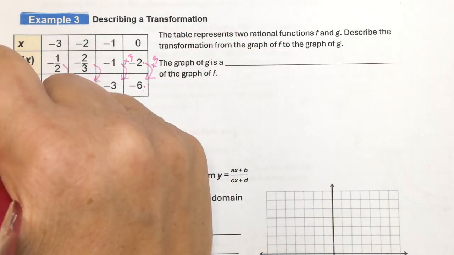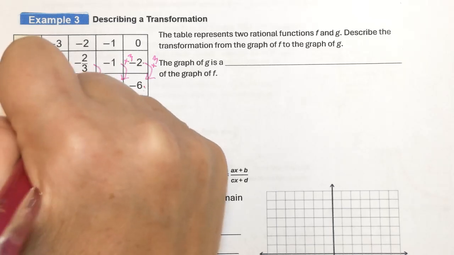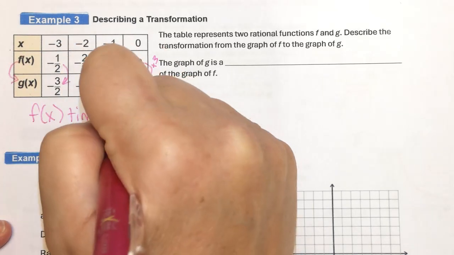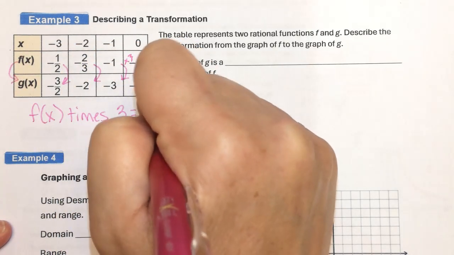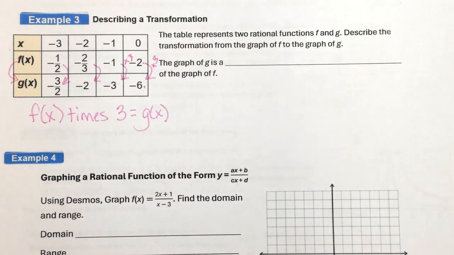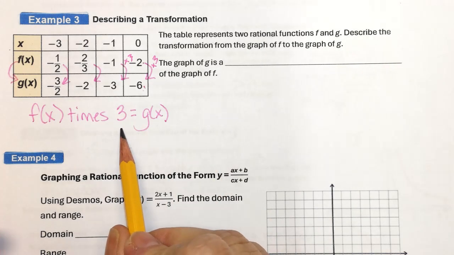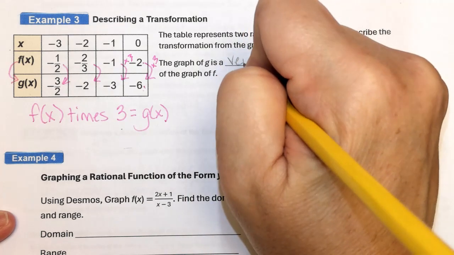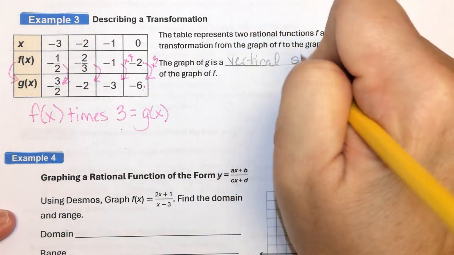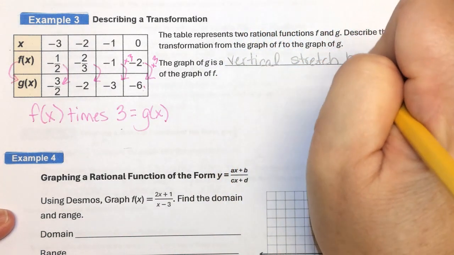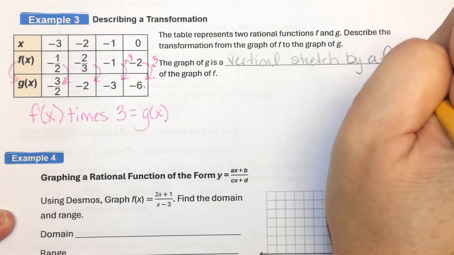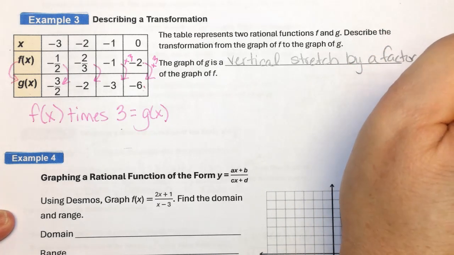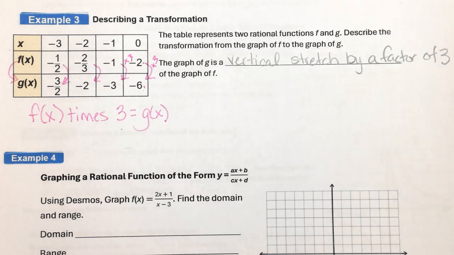So f of x times 3 equals our g of x. So what type of transformation uses multiplication? If you said stretching or shrinking, you are correct. And our 3 is greater than 1, so we would say it is a stretch. So the graph of g is a vertical stretch. Don't forget your factors, by a factor of 3 of the graph of f. All right, that one wasn't too bad.